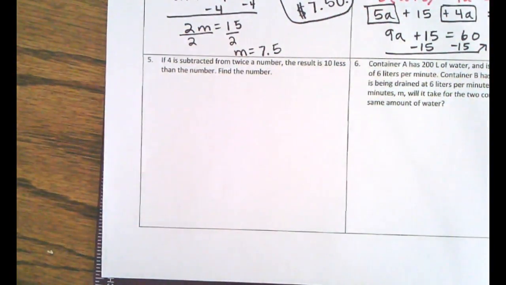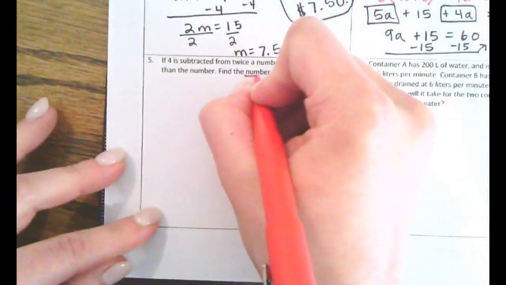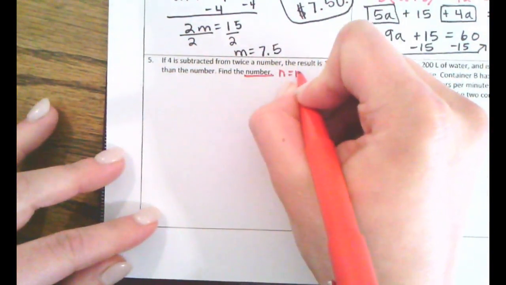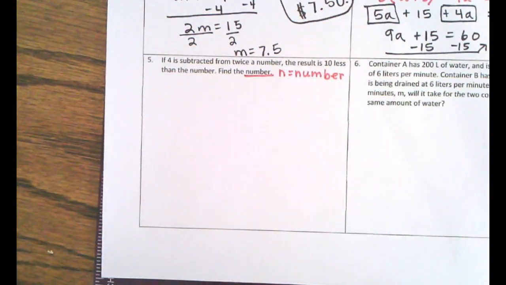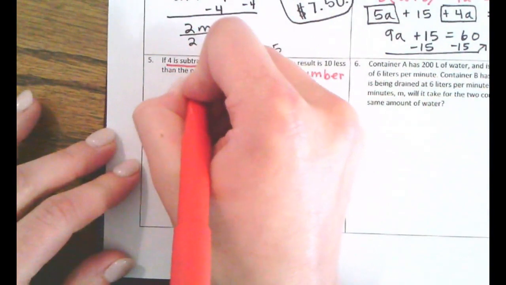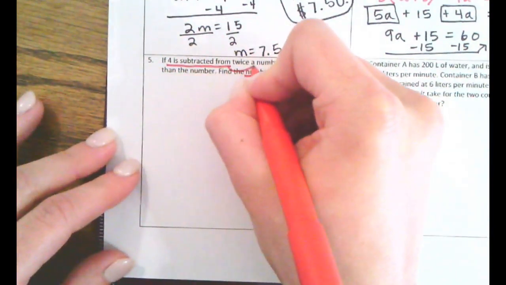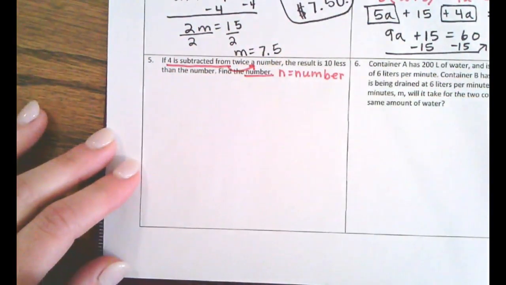If 4 is subtracted from twice a number, the result is 10 less than the number. Find the number. Well, similar to 1 and 2, I'm going to state n as my number. And I'm going to write exactly how the problem is written. 4 is subtracted from twice a number.